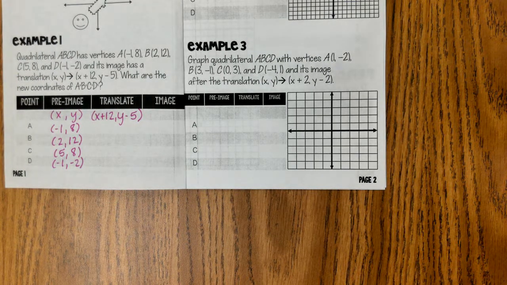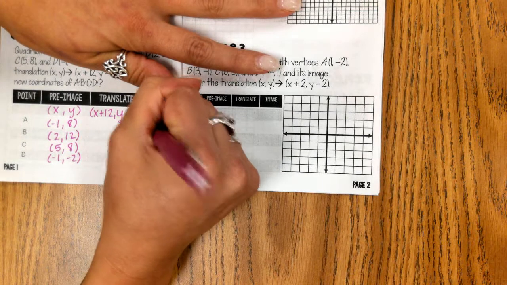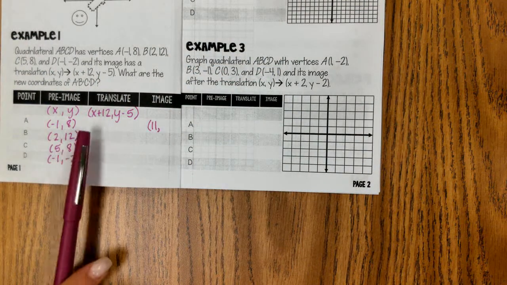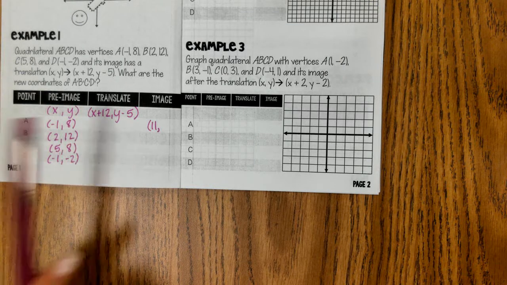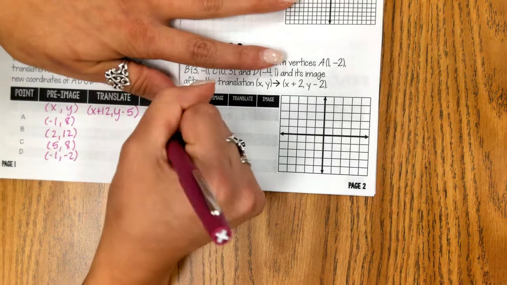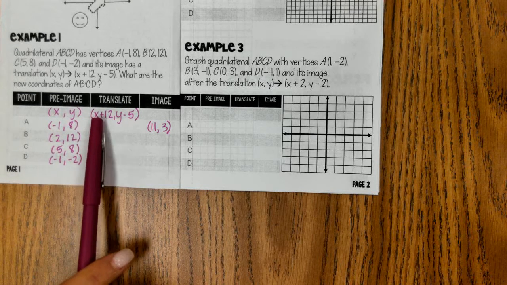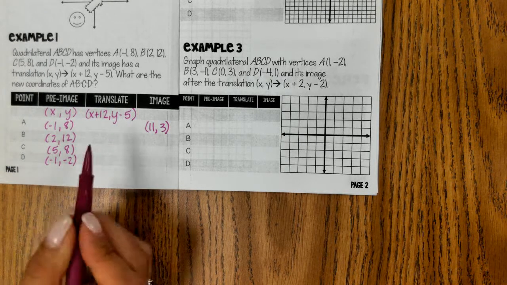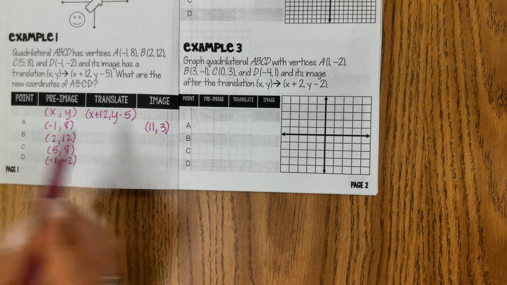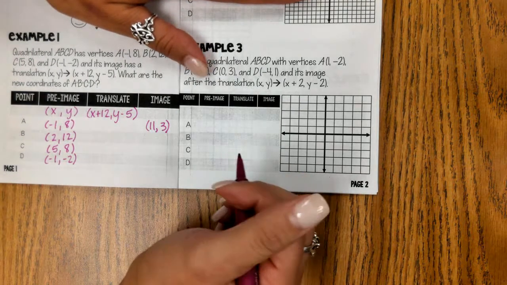So -1, I'm going to start with -1 plus 12 would be what number? -1 plus 12. 11. Good. All right, so my first point is going to be 11. And then for the y, I'm going to subtract 5. So what's 8 minus 5? 3. Good. So that completes my first point. Okay? So all you're doing is you're going to do whatever to the x it's telling you to, and then whatever to the y. So the next x coordinate is 2. So what's 2 plus 12?